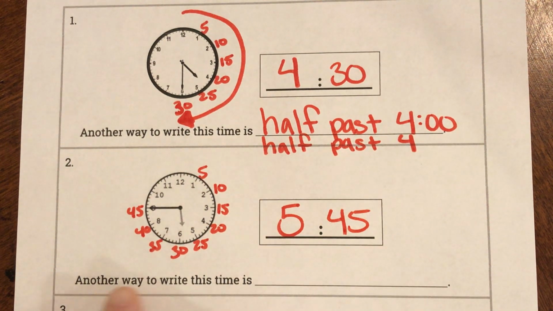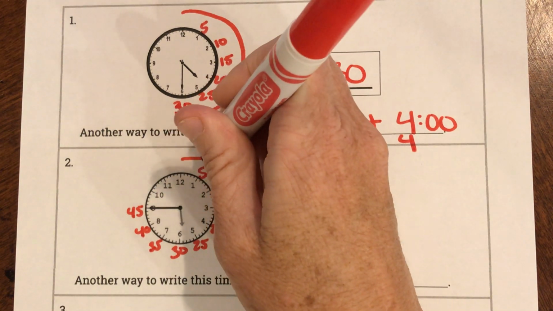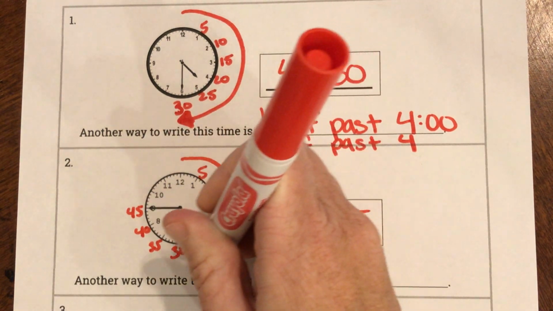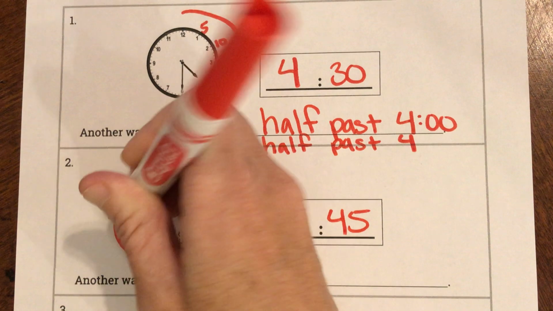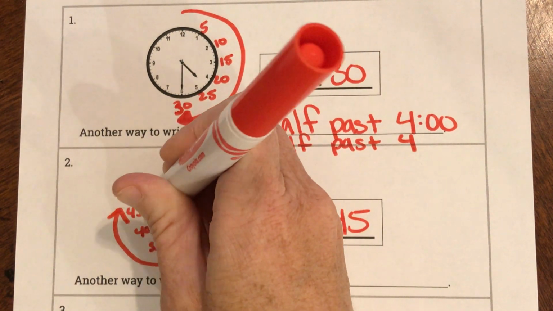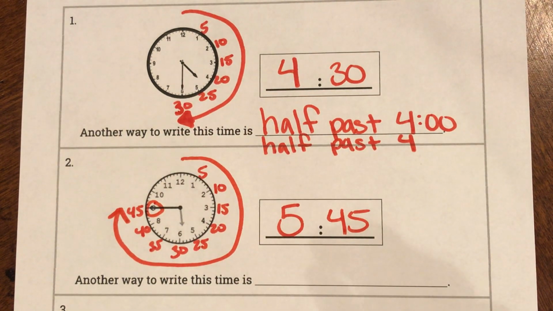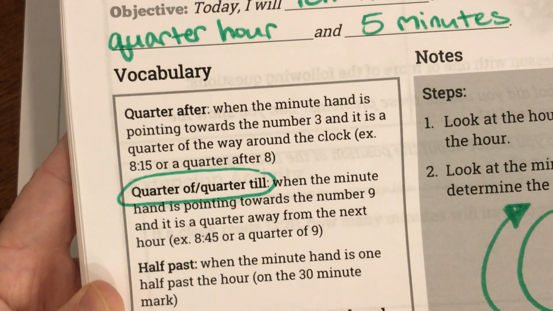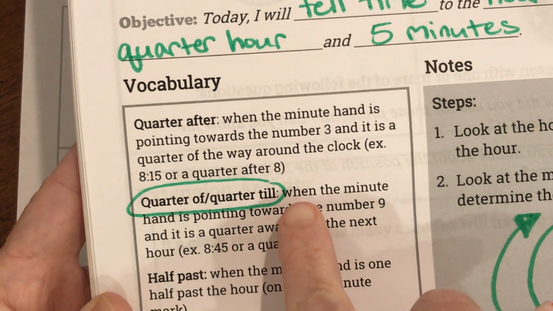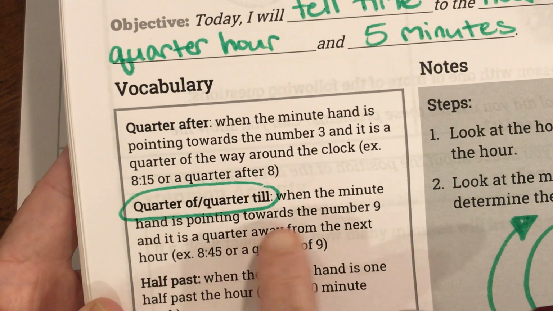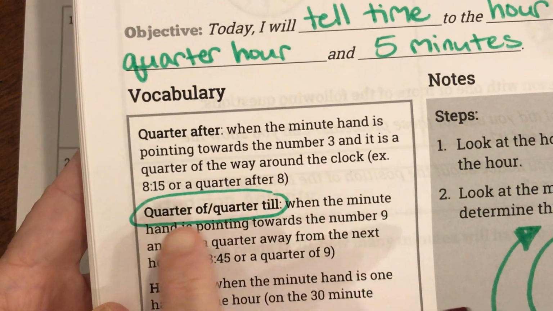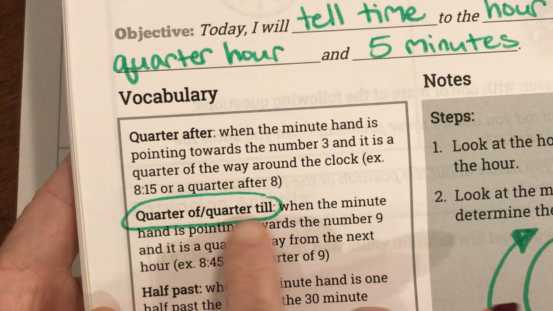They want another way to write this. Well, what has my minute hand done? My minute hand has started here and it stopped right here on the 9. So let's look at our notes and see what we can use to help us. Right here it says, when the minute hand is pointing towards the 9, we call that a quarter of or a quarter till.